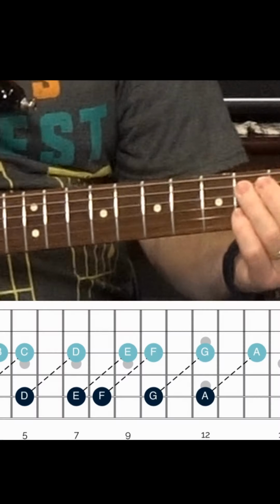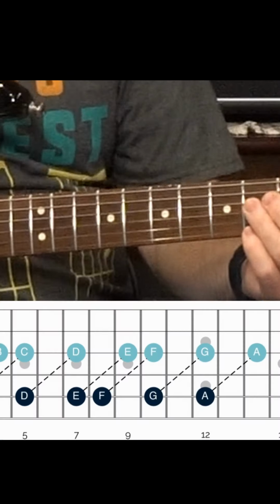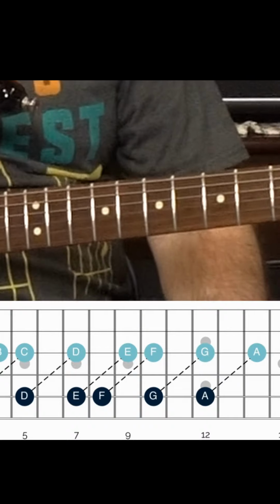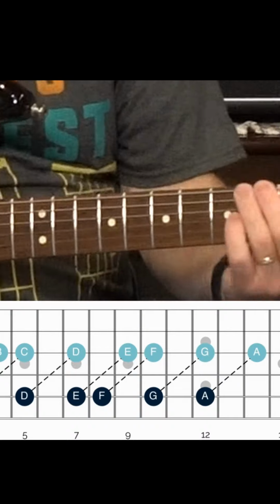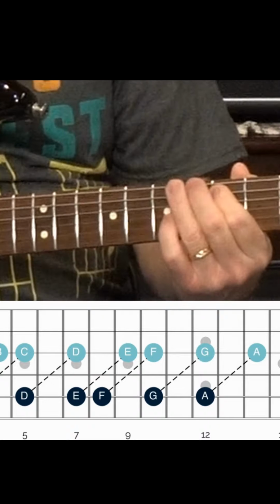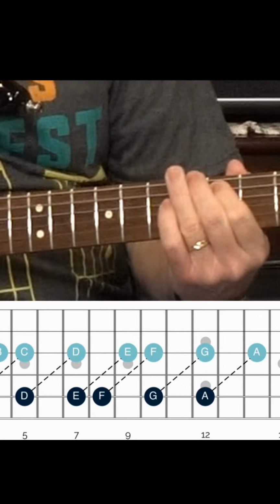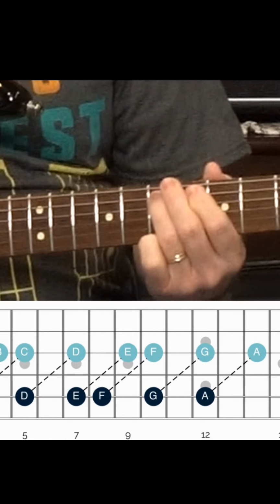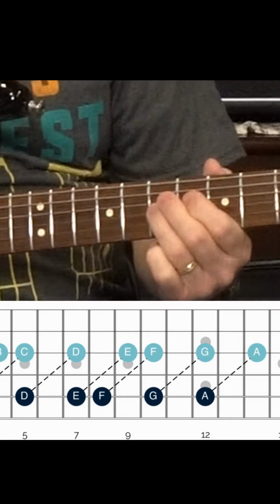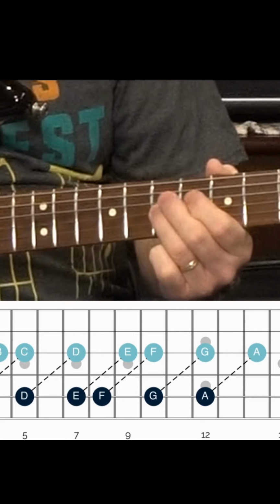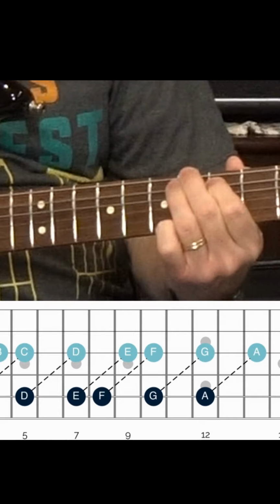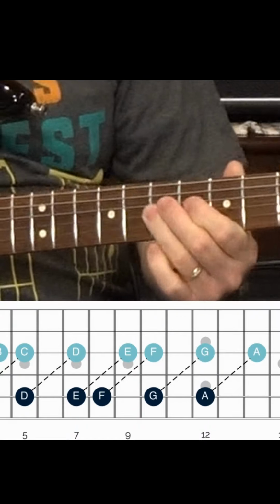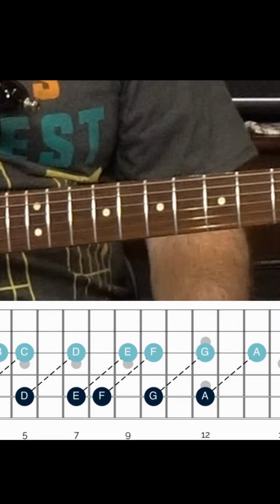So if you're on the A string and you apply the same rule that we apply to the low E, let's go to the 5th fret, that's a D. And then if we go 2 frets over and then 2 strings down, and that works the same anywhere on the fretboard.